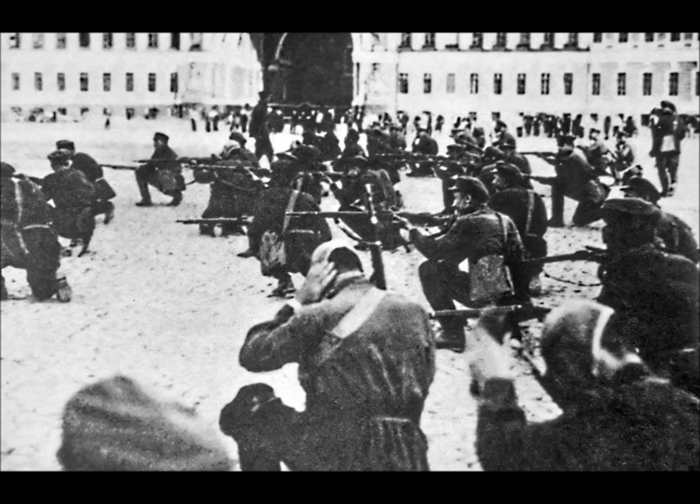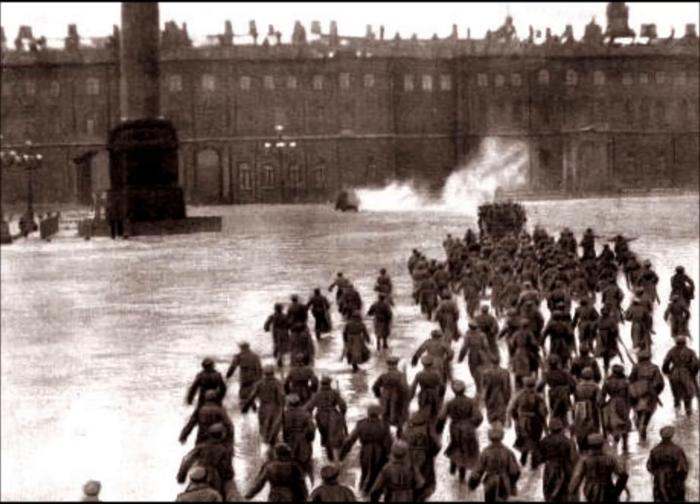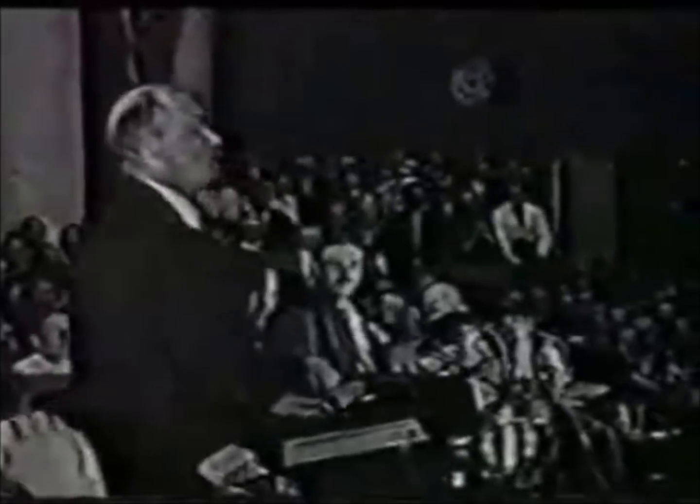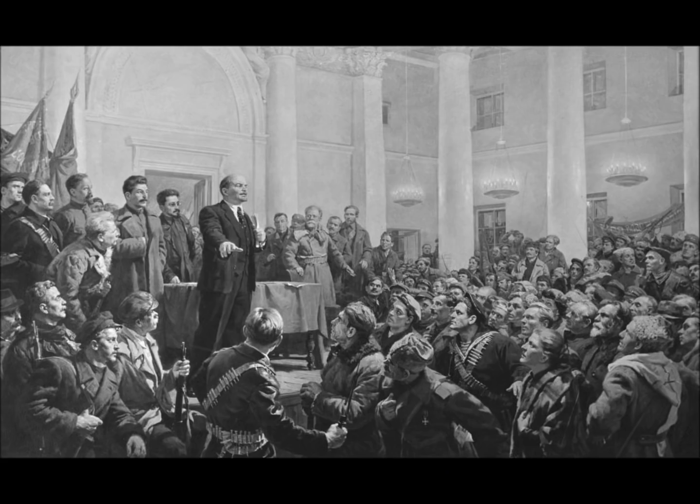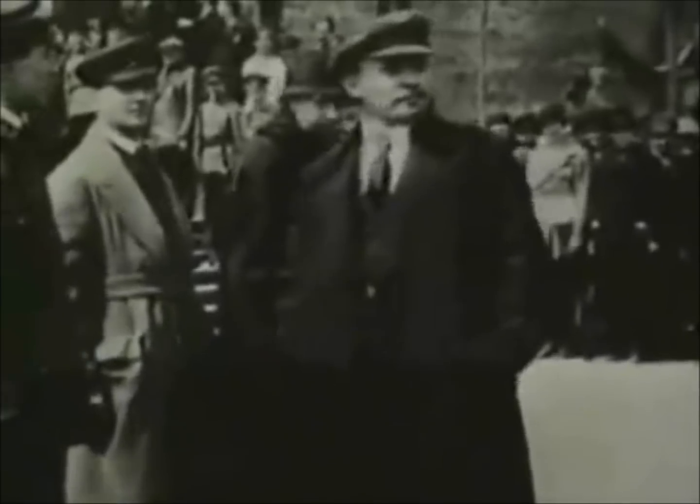On October 24th, the military revolutionary committees occupy the telegraph, the telephone, and other important buildings. The cruiser Aurora, which is controlled by Bolshevik sailors, fires a shot to signal the beginning of the revolution. The workers and soldiers storm the Winter Palace, where the Provisional Government resides. The same evening, there is a Congress of Soviets, where delegates from the Soviets from all over the country elect the new Russian government, a government elected by the Soviets of workers and peasants, the Soviet government. The October Revolution has taken power.